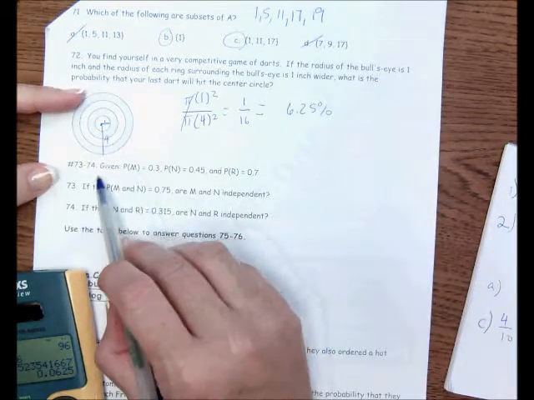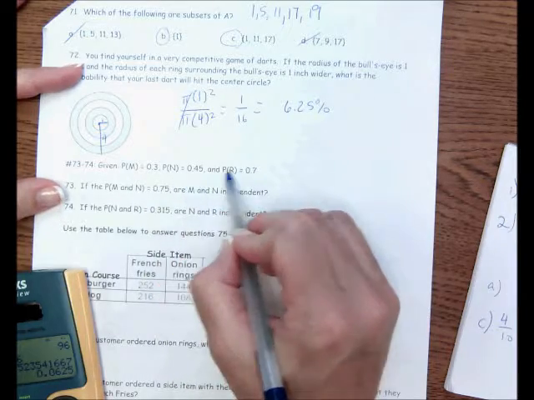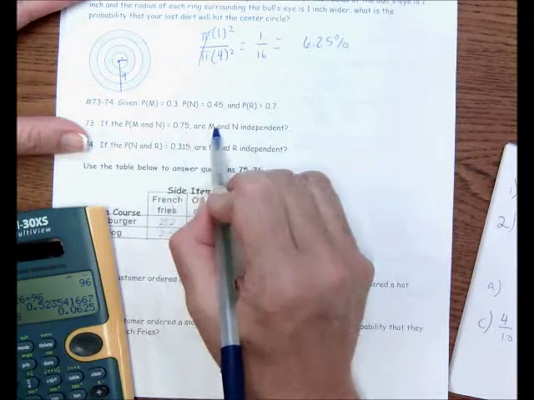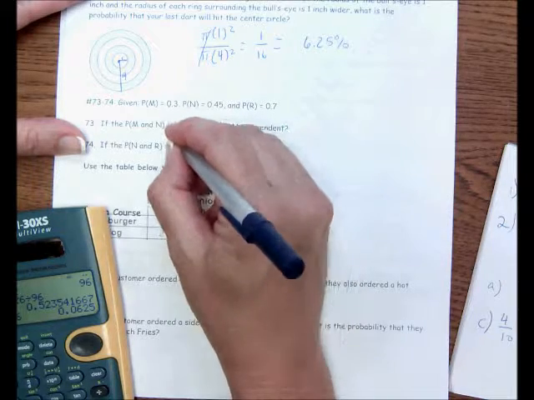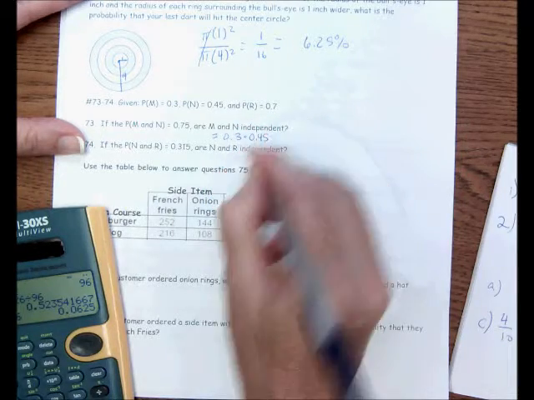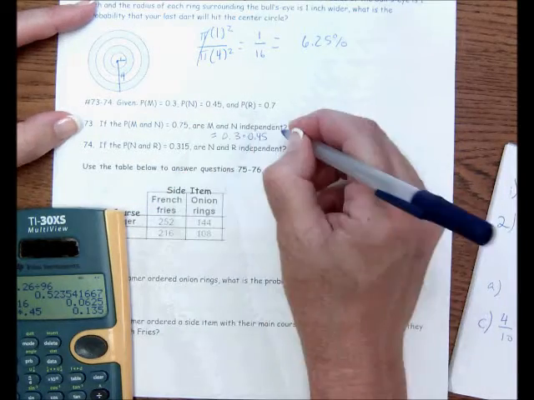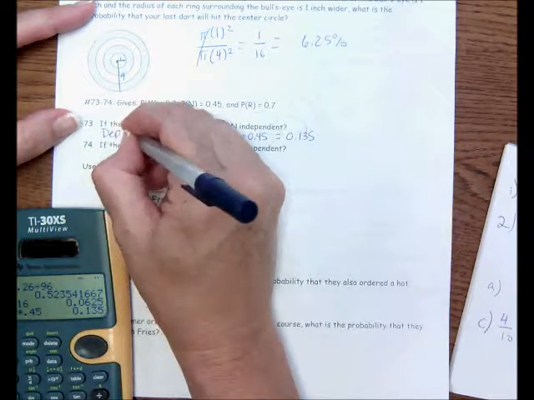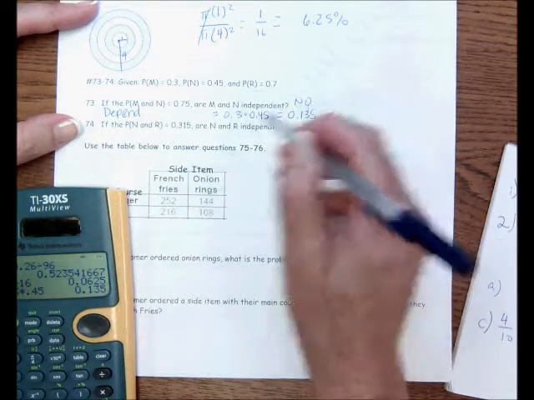The next one, given the probability of M is 0.3 and the probability of N is 0.45 and R is 0.7. So if the probability of M and N is 0.75, are M and N independent? To check that out, I would have to see, does 0.75 equal 0.3 times 0.45? And 0.3 times 0.45 is going to equal 0.135, and those two are not equal, so they are dependent. So the answer to this one is no.